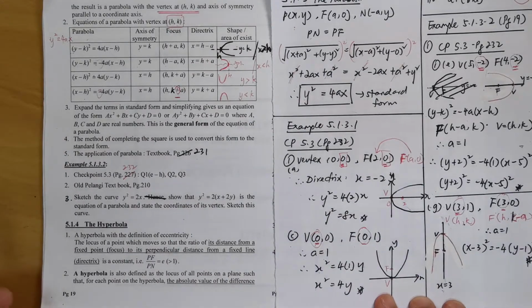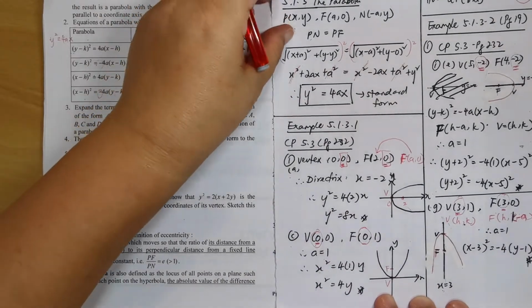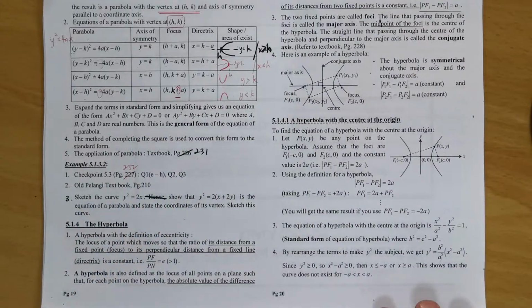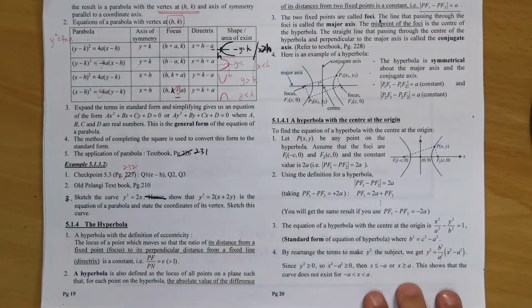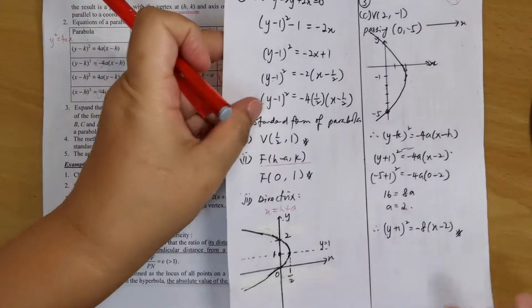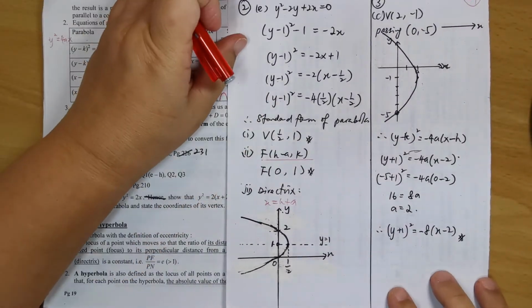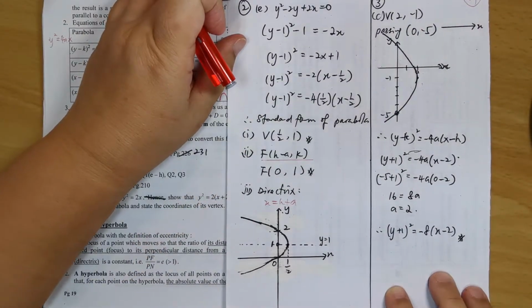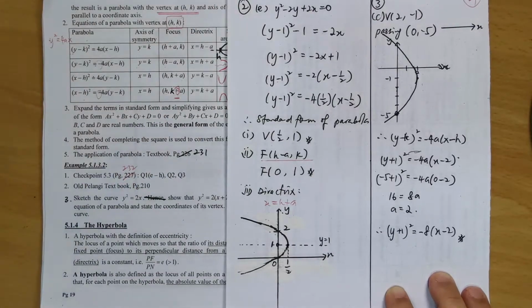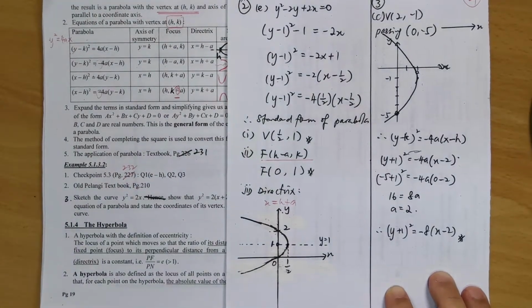Okay? So another 2 questions you do as homework. Alright? Okay. So we will go to question 2. Question 2, you are asked to show that the 8 given equations are parabolas. Show that the equation given to you is a parabola. So how to show it is a parabola?